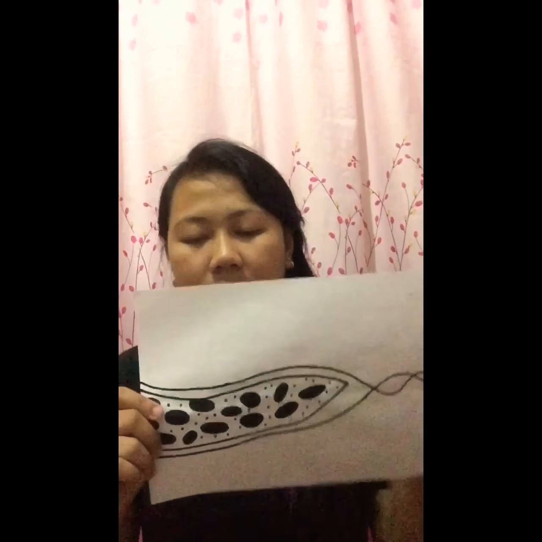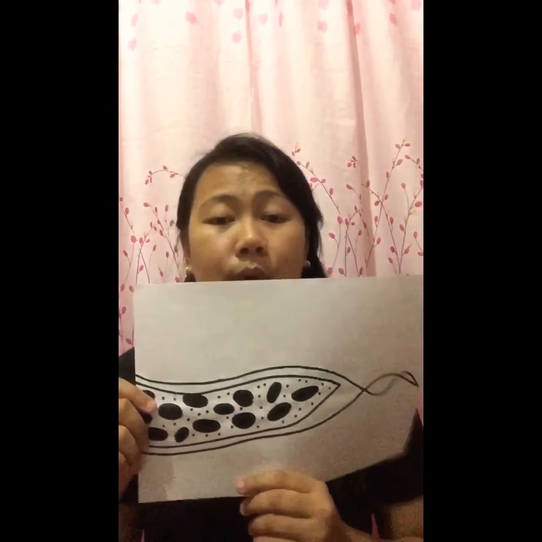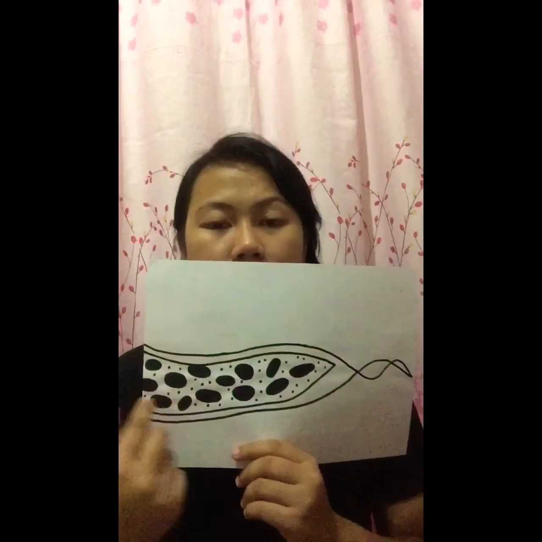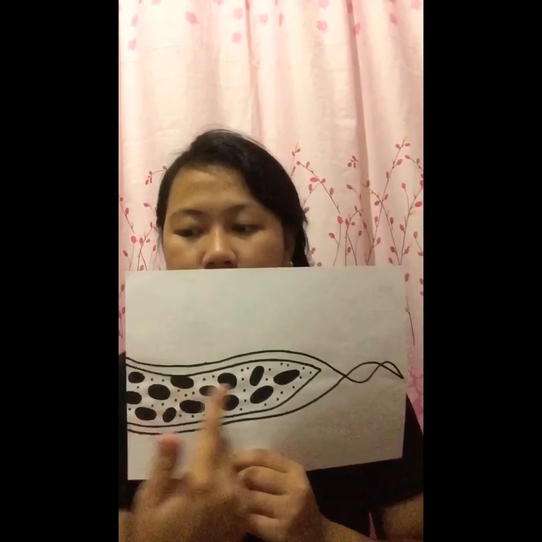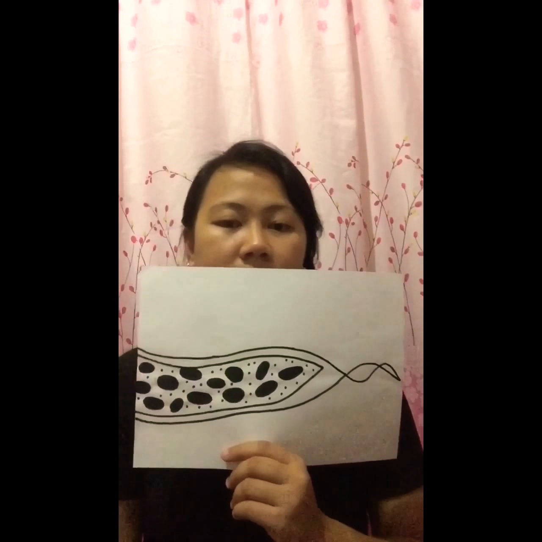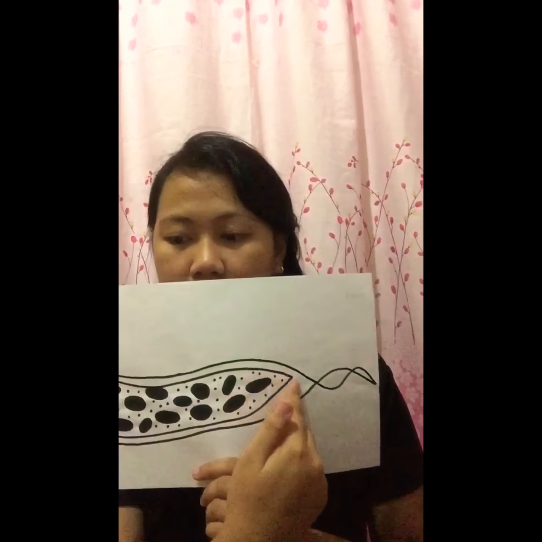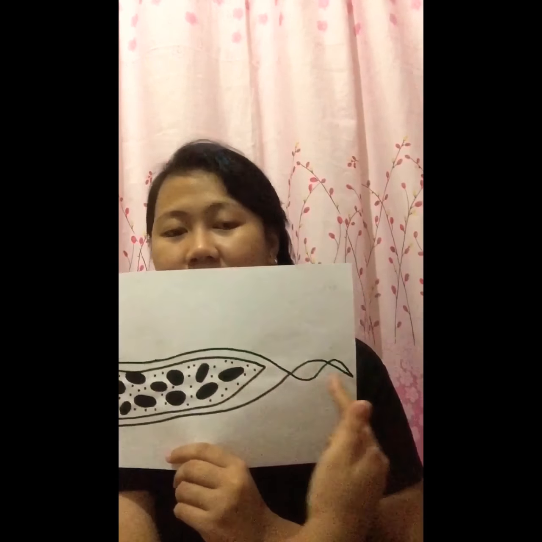Next, we have Loa loa. The nuclei of Loa loa are coarse and crowded. We can see the coarseness. And the nuclei are very close to each other. We can see the nuclei up to its tip. And the tip is rounded and curved, and the curve extends to its tip.